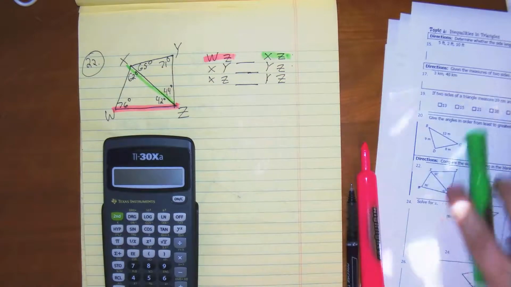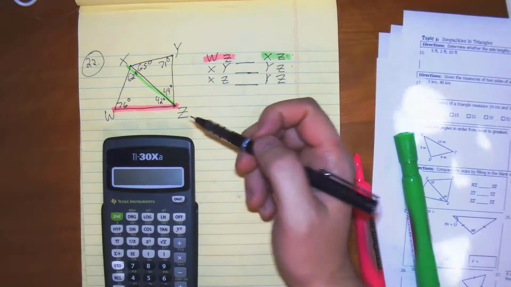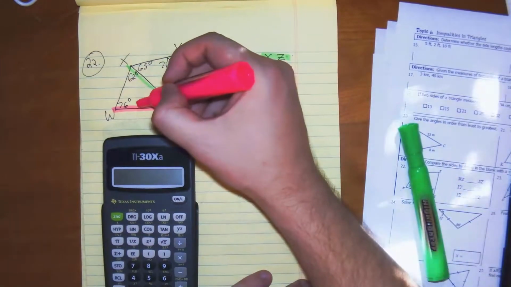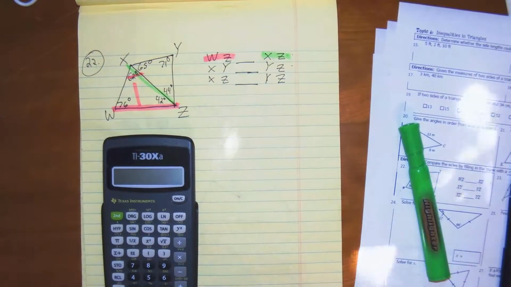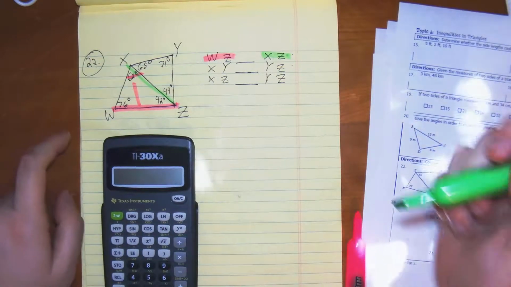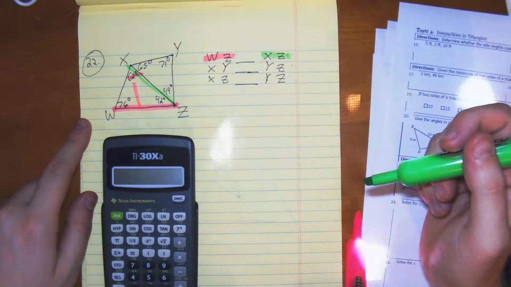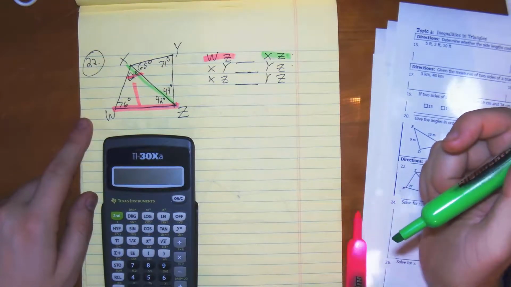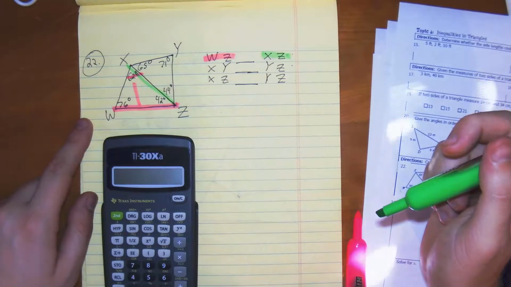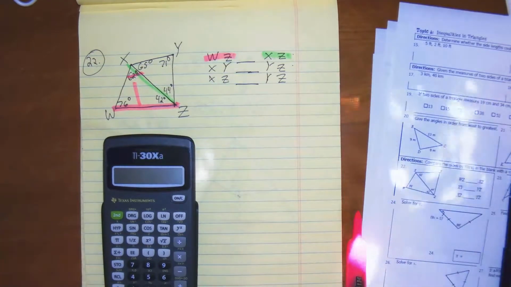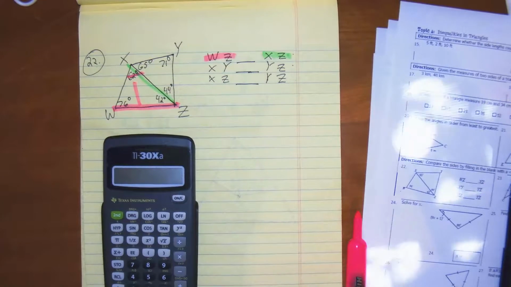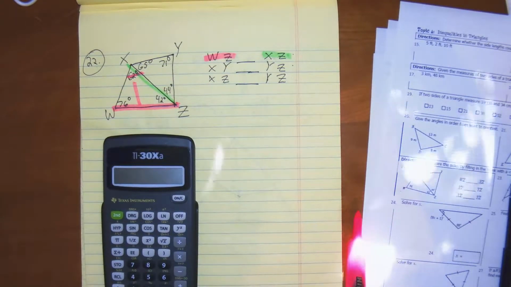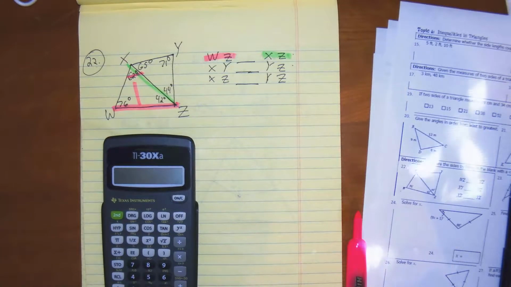So what is this relationship? What we have is WZ is related to 62 degrees, and then we have XZ, which is related to 76 and 71. Does that make sense?